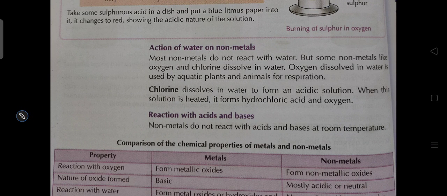Now the action of water on non-metals. Most non-metals do not react with water, but some non-metals like oxygen and chlorine dissolve in water. Oxygen dissolved in water is used by aquatic plants and animals for respiration, and chlorine dissolved in water forms an acidic solution. When this solution is heated, it forms hydrochloric acid and oxygen. Reaction with acids and bases: non-metals do not react with acids and bases at room temperature.